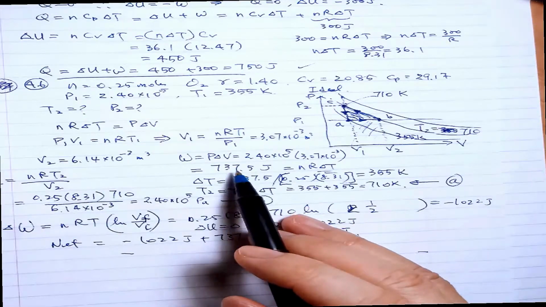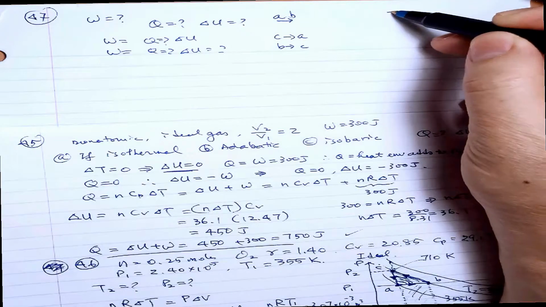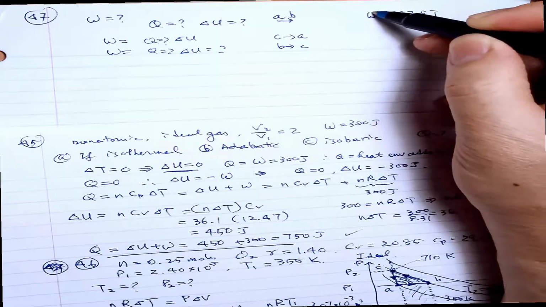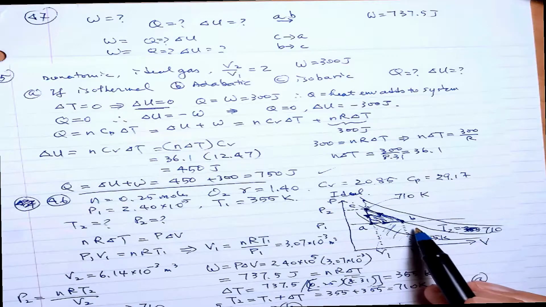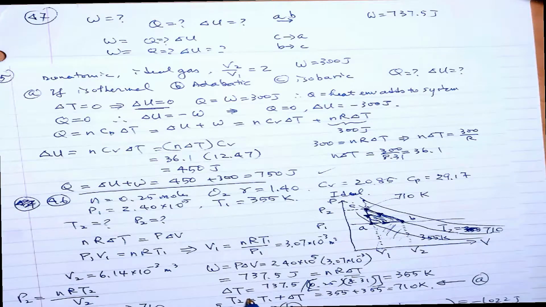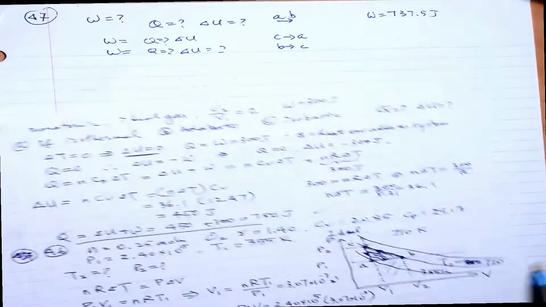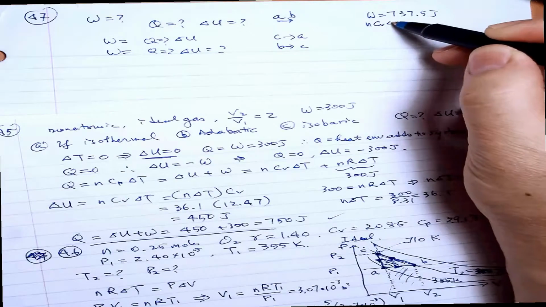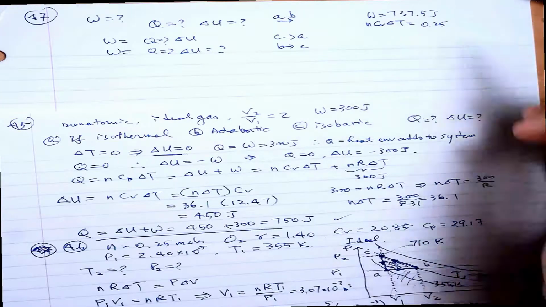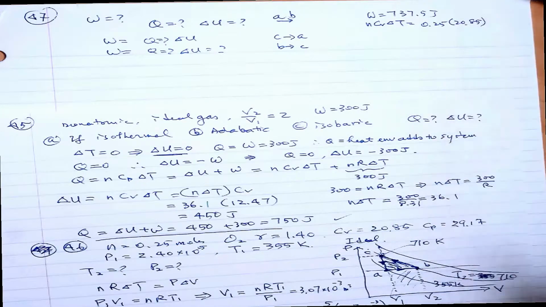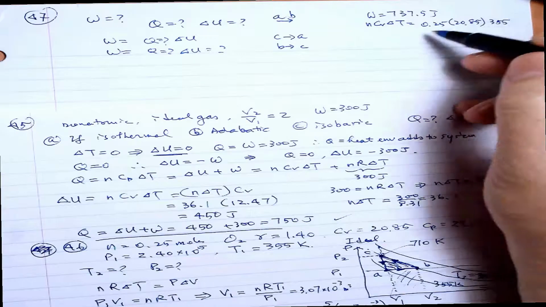The work done we already figured out was 737.5. So the work done, 737.5, that's the work done from A to B. And the internal energy change is n CV delta T. n we know is 0.25. CV we know is 20.85. Change in temperature we know was 355. That is the change in temperature.